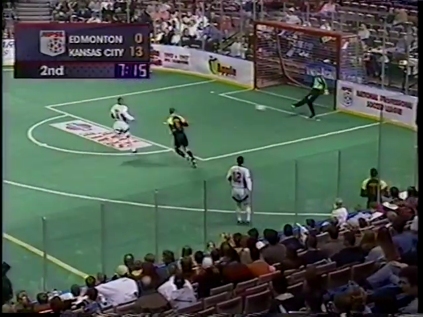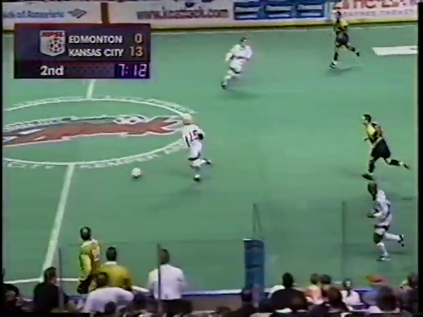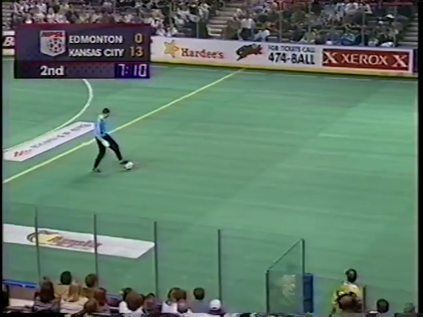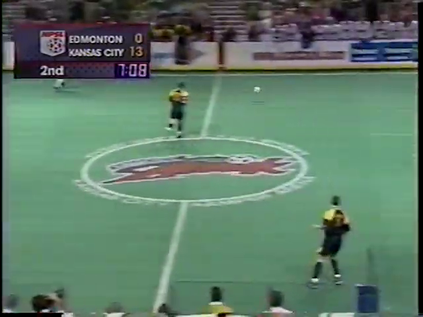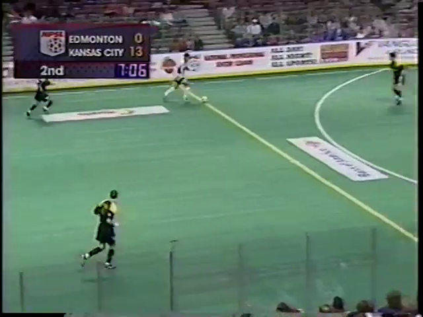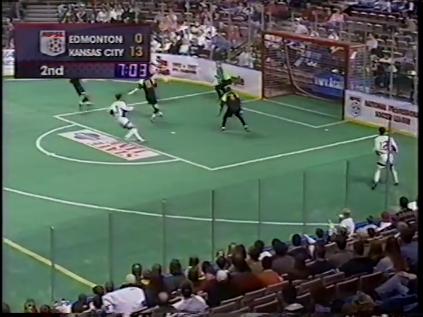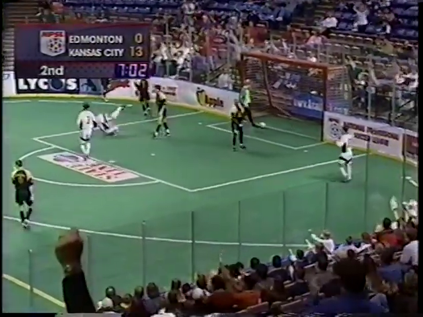It's been a slow go, a rough go so far for the Drillers. They had an excellent game last night in St. Louis, beating the Ambush and helping Kansas City out a little bit in the division with an 18-10 win over the Ambush last night. Lester Felician scores for Kansas City.